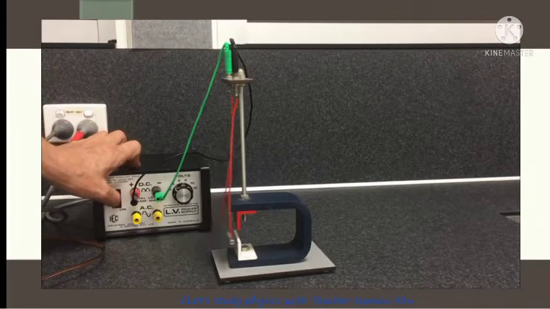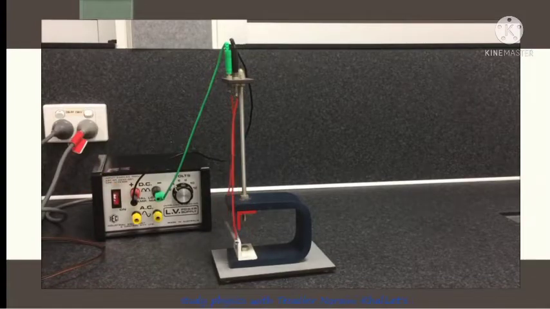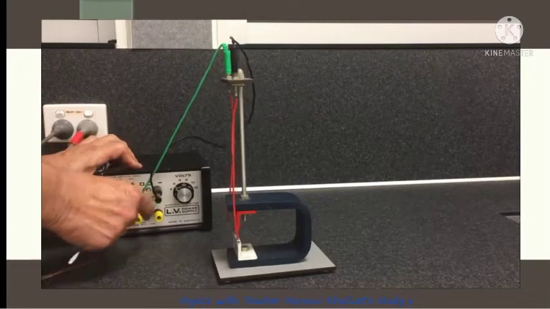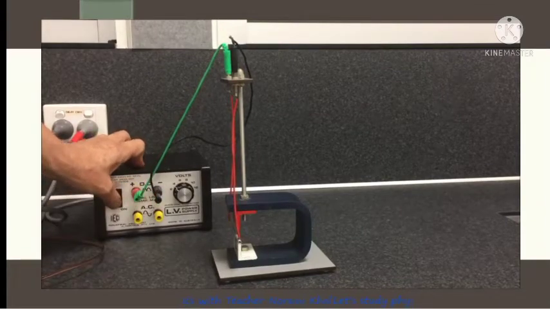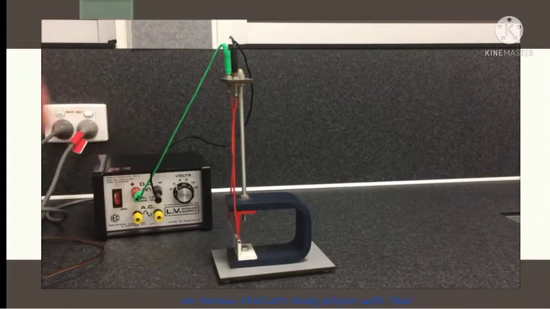When the switch is on, you can see the wire displaces to the left. When the switch is off, it returns to original position. Now reverse the terminal. You can see the wire now swings to the opposite direction. Can you explain this situation?